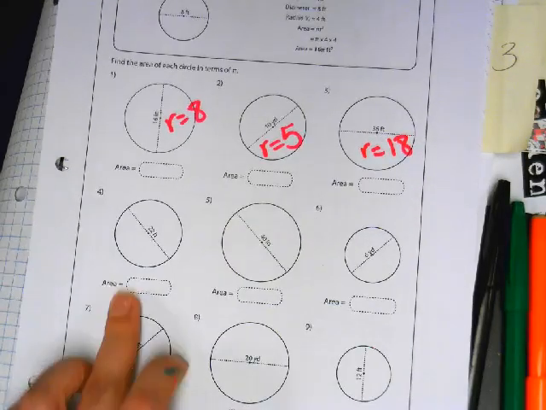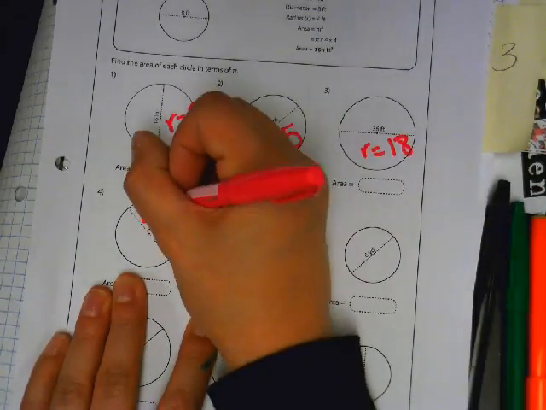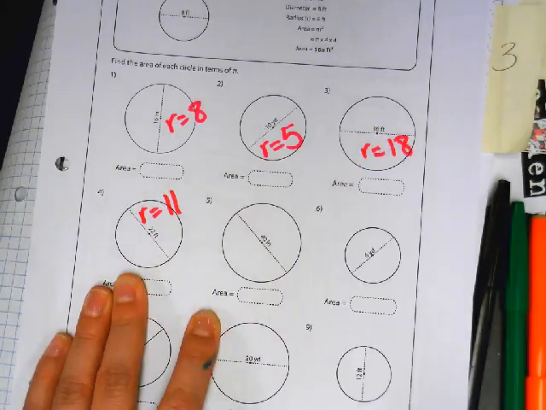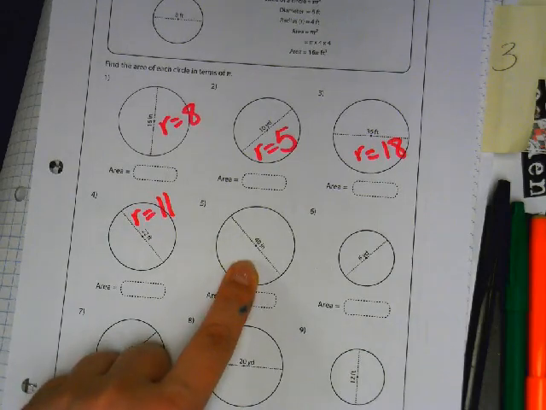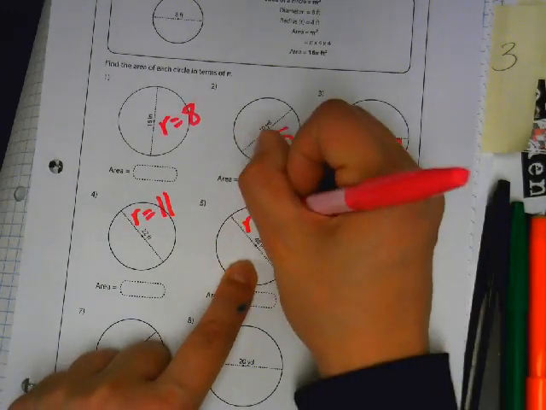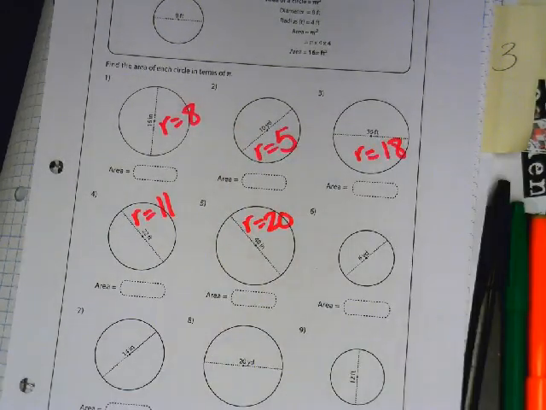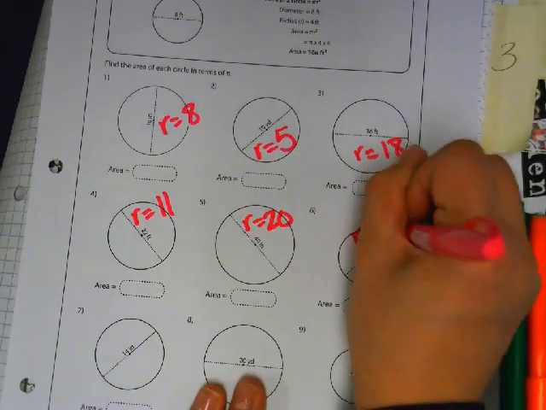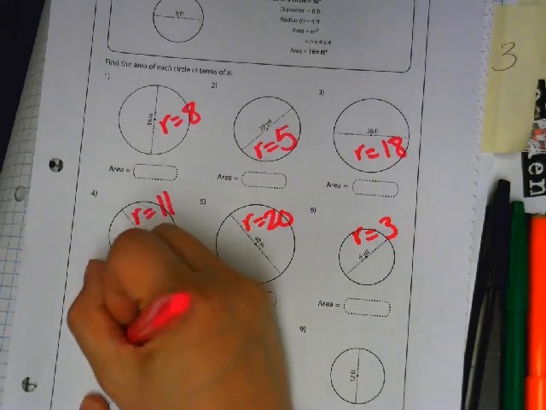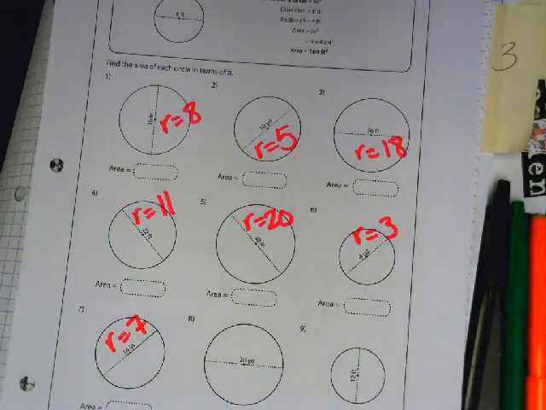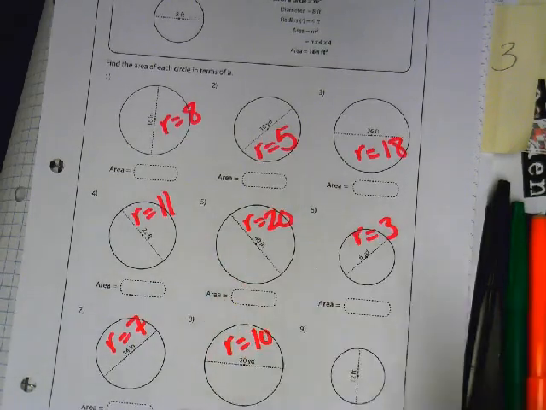Okay, number 4, what is the radius? What's 22 divided by 2? Write it down. We're dividing all these numbers by 2. Do it now because this paper is going to disappear. What's 40 divided by 2? 20. Write it down. Thank you. 6 divided by 2. 14 divided by 2. 20 divided by 2. 10. And 12 divided by 2?